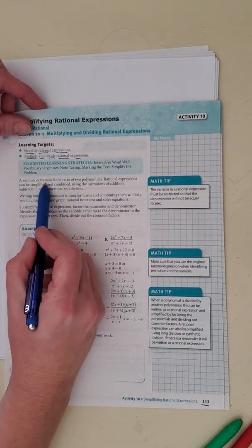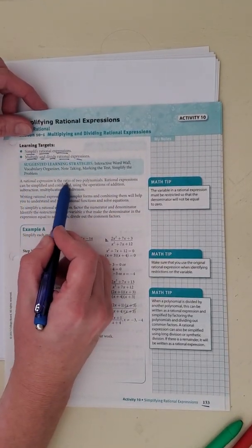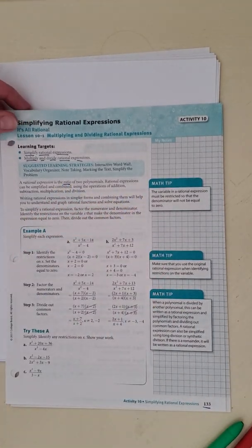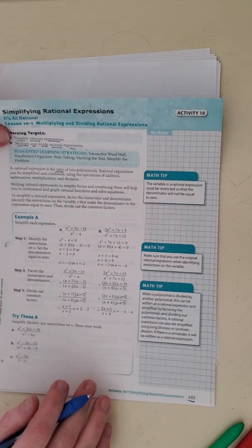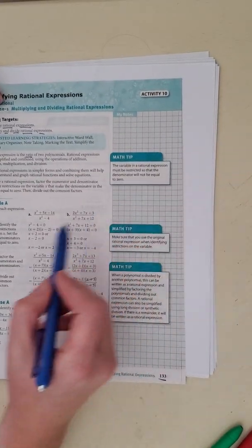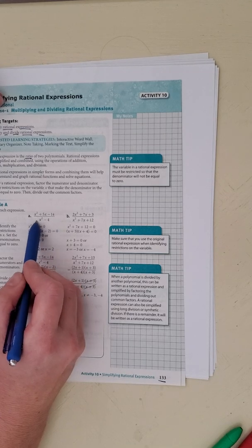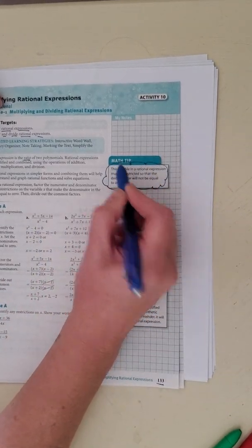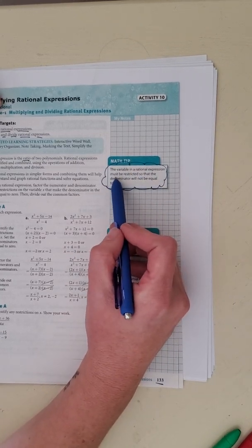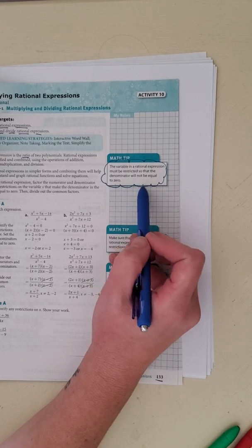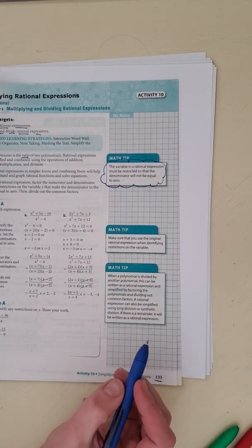So a rational expression is a ratio, meaning a fraction, of two polynomials. And so the first thing that you always want to do is to find any value that makes the denominator 0. So it says math tip off to the side. In a rational expression, you must restrict the denominator so that it will not be equal to 0, right? We cannot divide by 0.